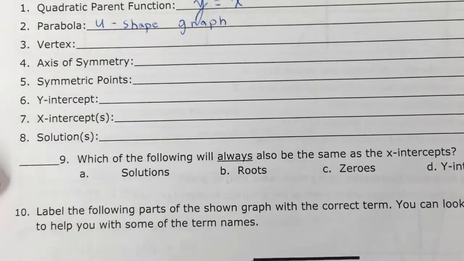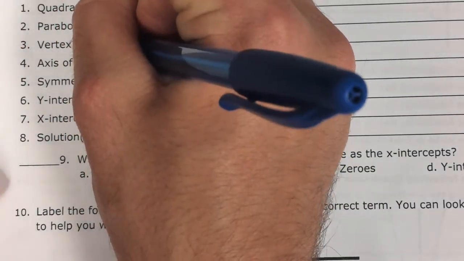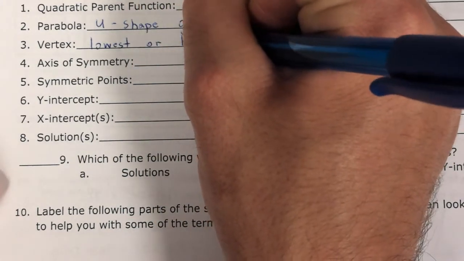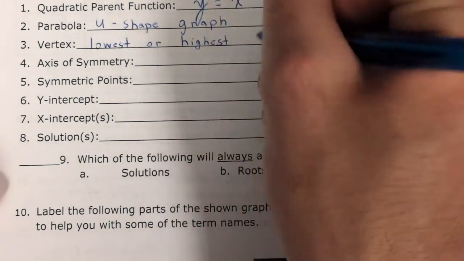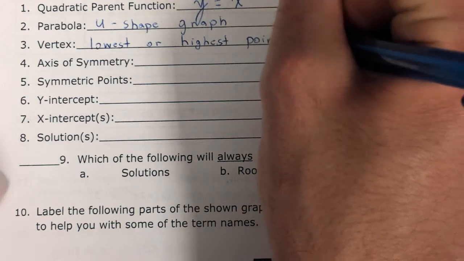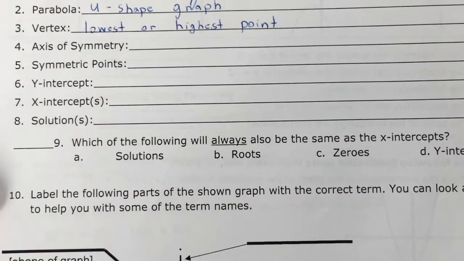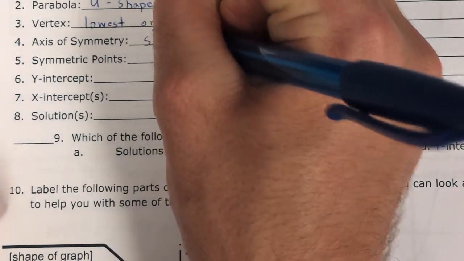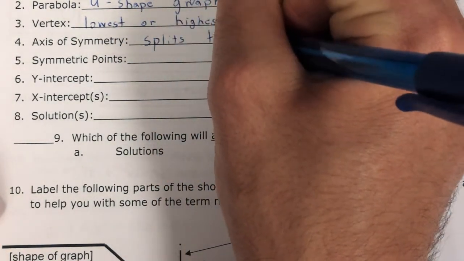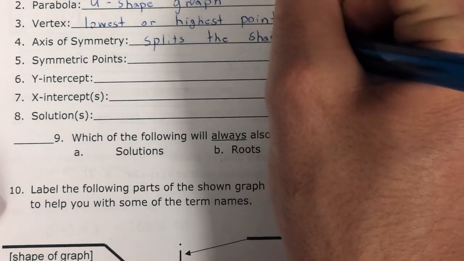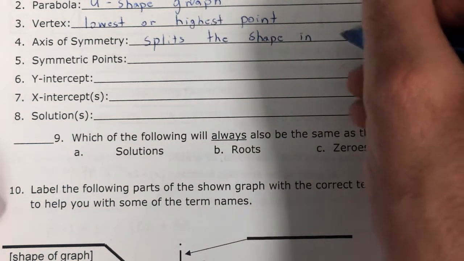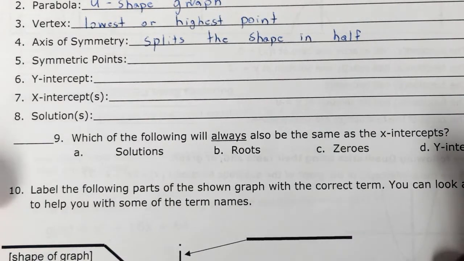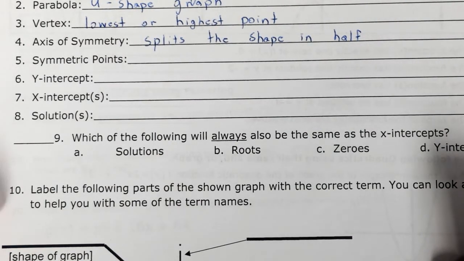Vertex? Well, vertex is either the lowest point or the highest point. And you'll see all of these in just a minute on question number 10. Axis of symmetry splits the shape in half. The axis of symmetry splits the shape in half.